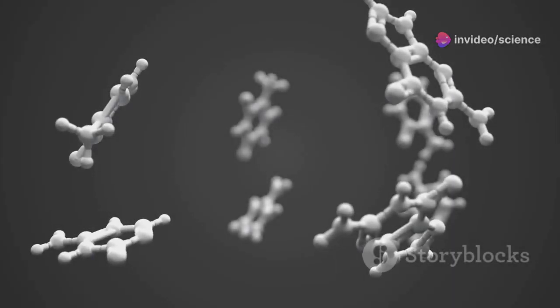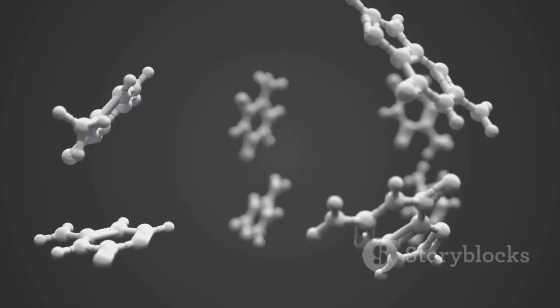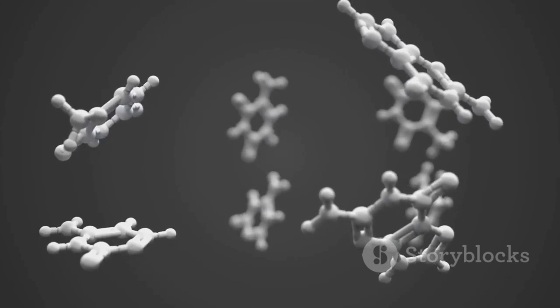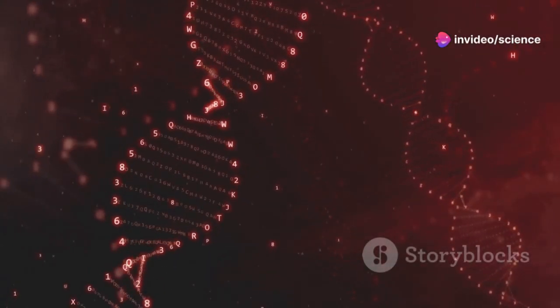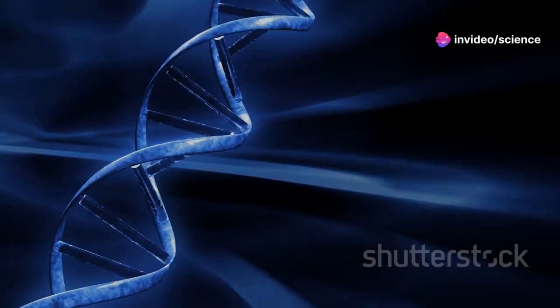The ribosome has three binding sites for tRNA molecules: the A site, aminoacyl site, the P site, peptidyl site, and the E site, exit site. These sites are crucial for the stepwise process of protein synthesis.